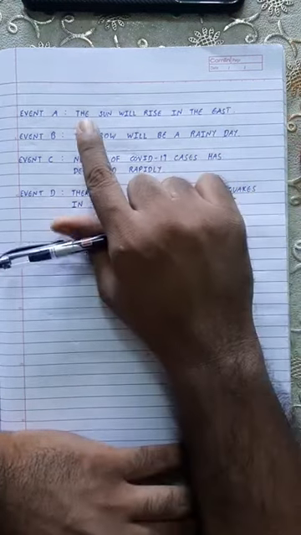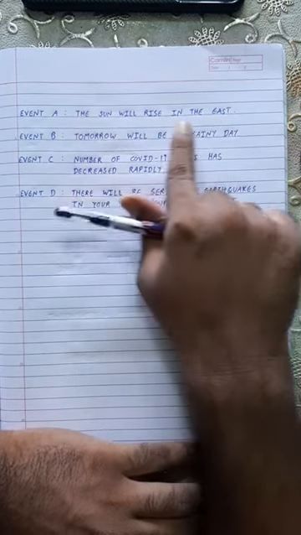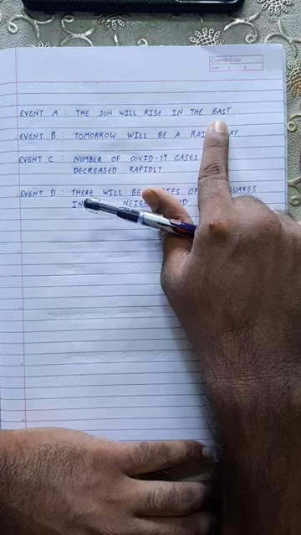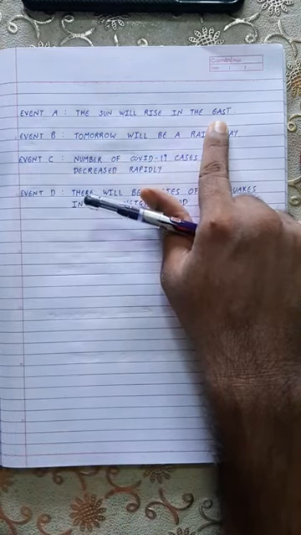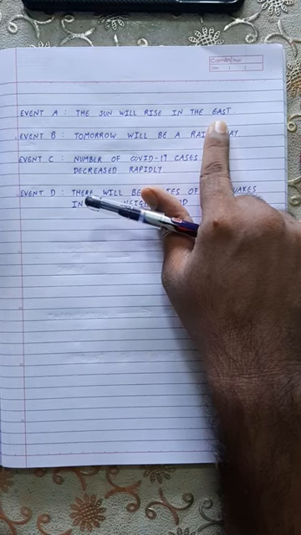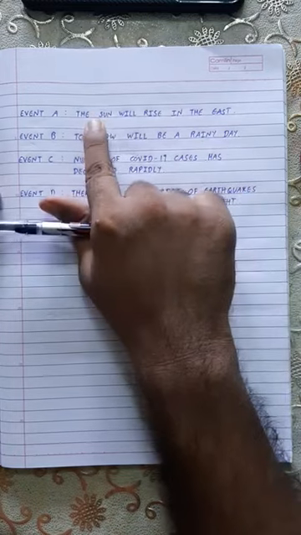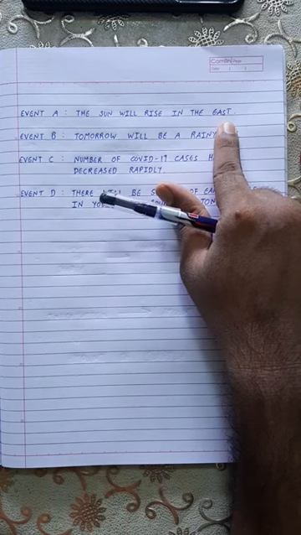The first event: the sun will rise in the east. Just by reading the statement, how much information have you received? None. Nothing. Because we all know that the sun rises in the east. You have already learned that in your school days. So me saying this sentence to you is nothing new. You already expect that the sun will always rise in the east. It rose today, it will rise tomorrow, and it will rise even 100 or 1,000 years from now. So there is no change. There is no information you get just by reading the sentence, because it is basic knowledge that the sun will rise in the east.